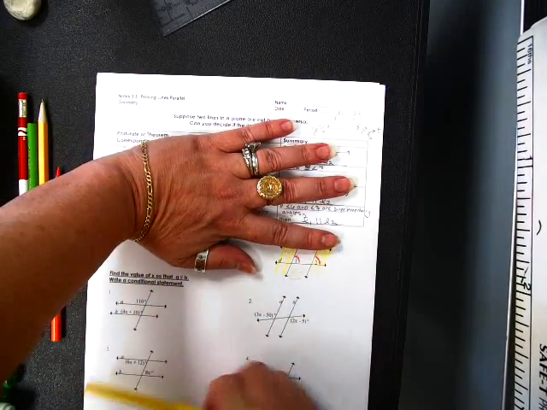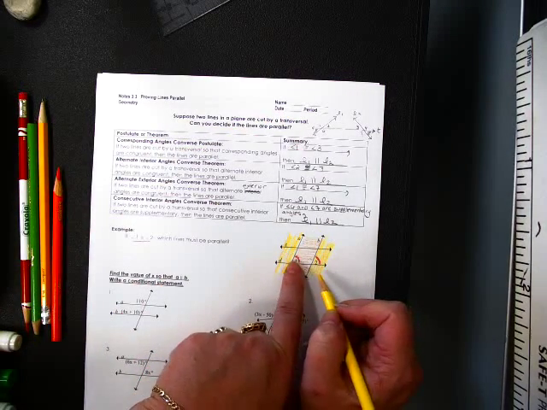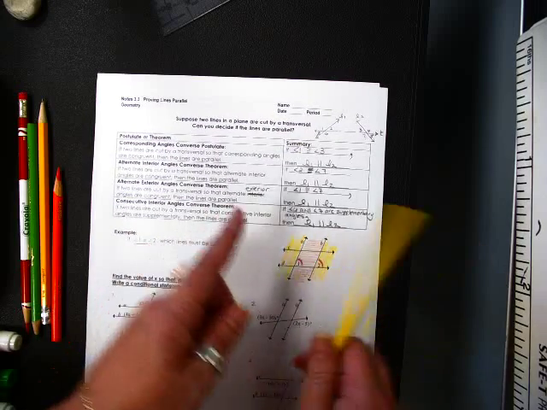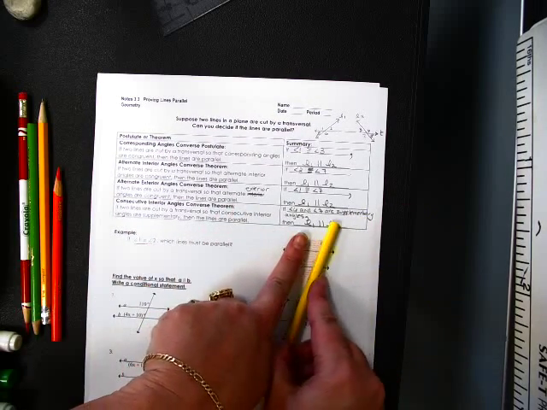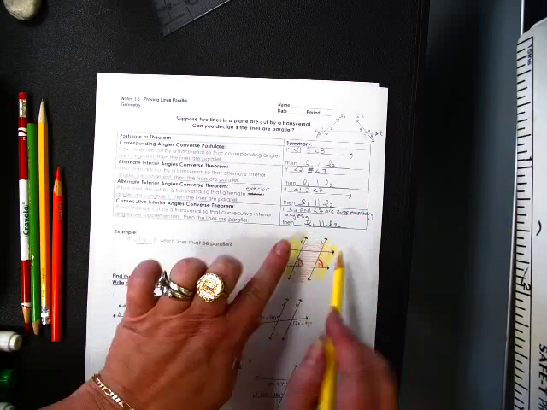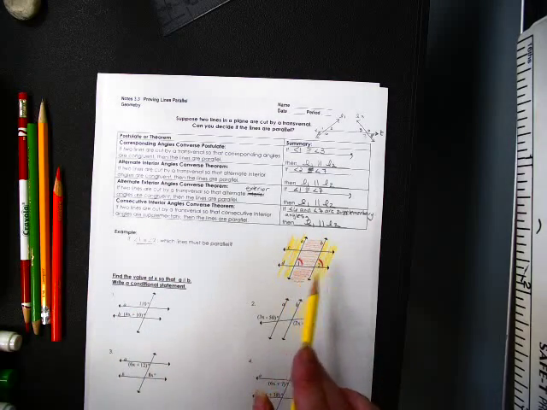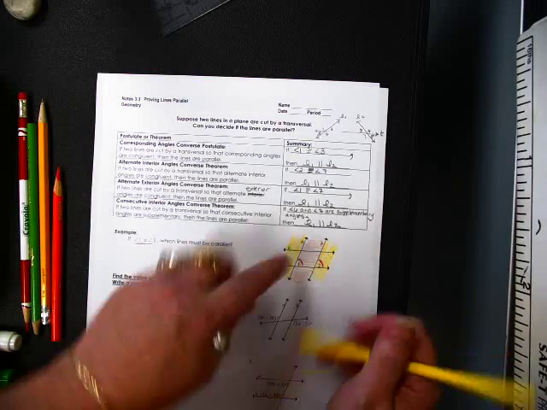But since I am talking about these two angles, notice how I have one on the inside, one on the outside. So you think about these two right here as being my two slices of bread for my sandwich. So this is going to be the outside, and this is going to be the inside. So which lines must be parallel?